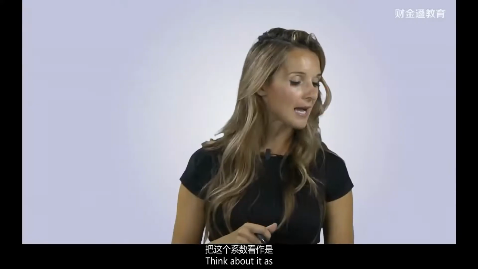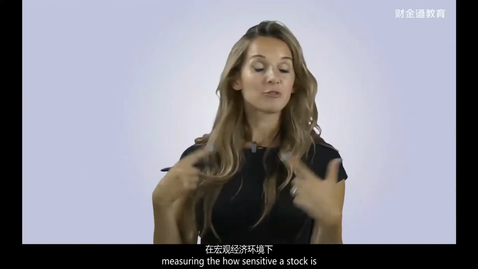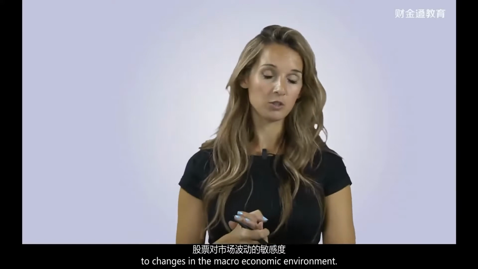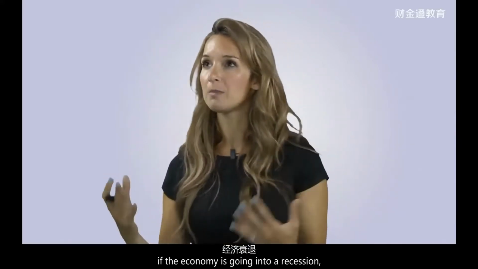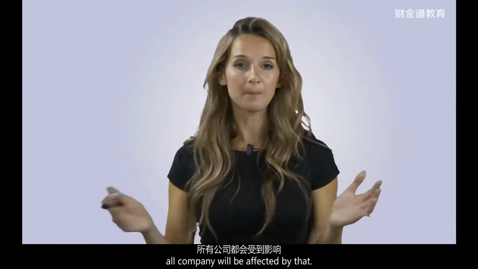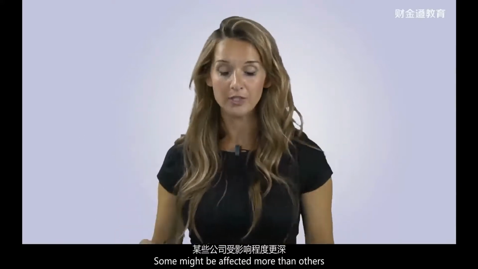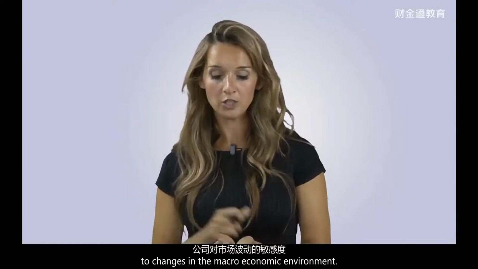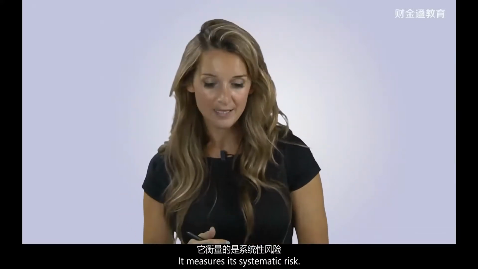Think about it as measuring how sensitive a stock is to changes in the macroeconomic environment. If interest rates go up, or the economy is going into recession, all companies will be affected. Some might be affected more than others, and beta measures how sensitive the company is to changes in the macroeconomic environment. It measures its systematic risk.